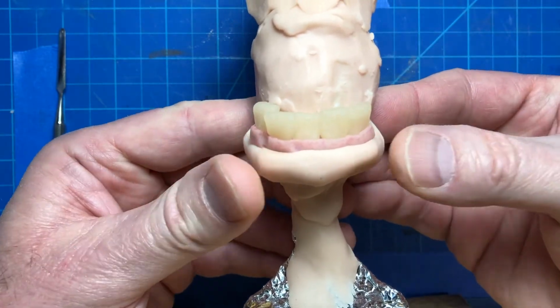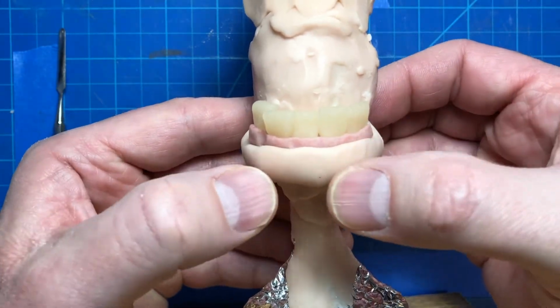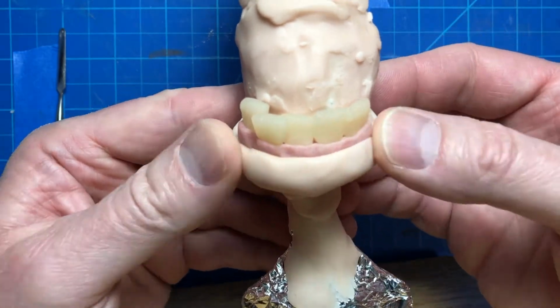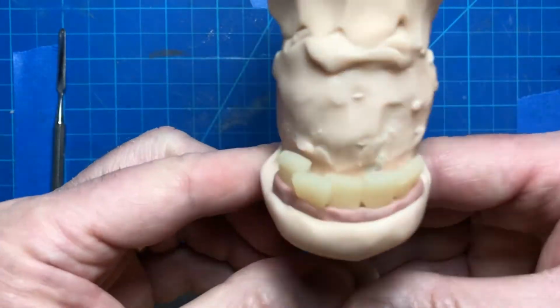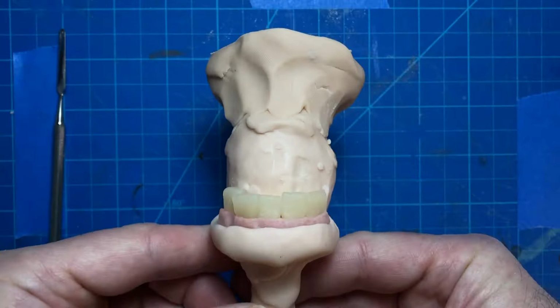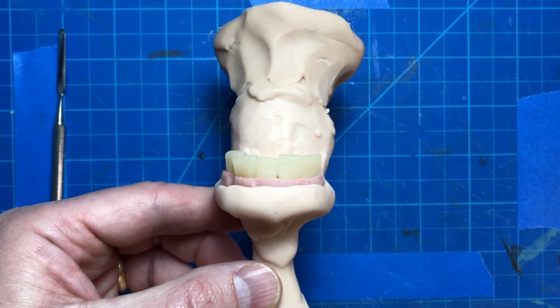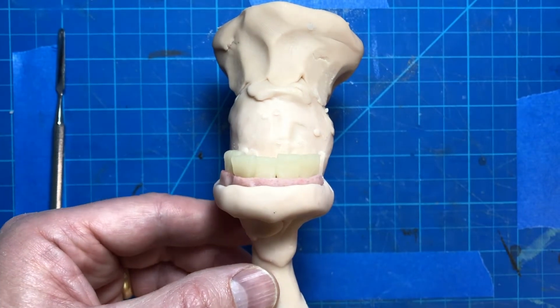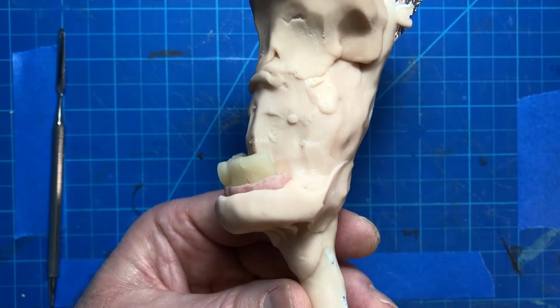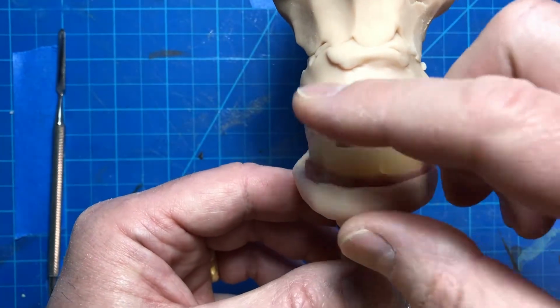Okay, and much like the eyeballs, it allows you to sculpt right up to it, and the teeth will hold their shape quite well. Okay, so that's number one.